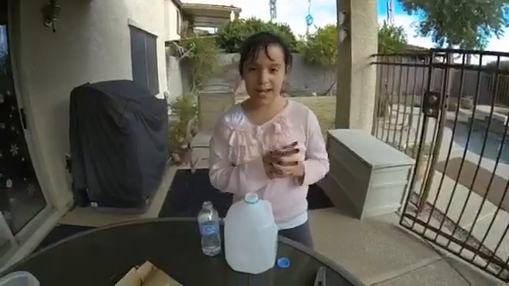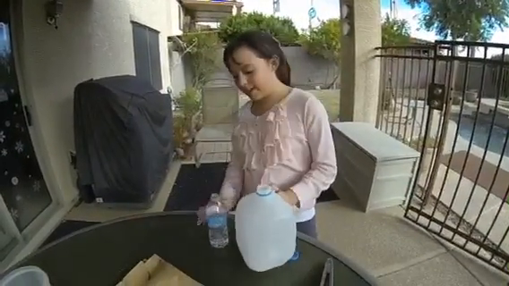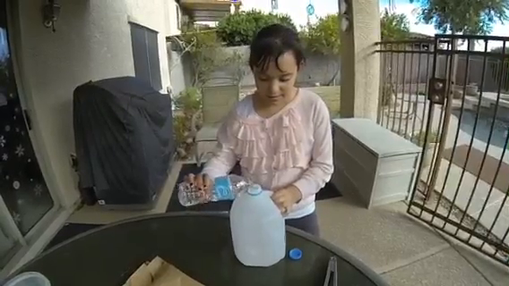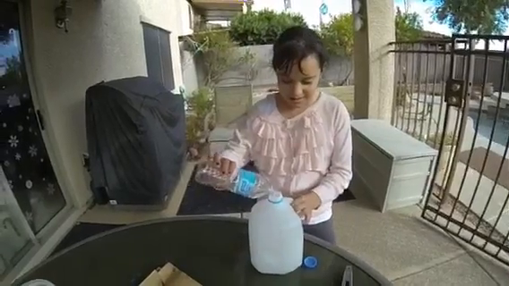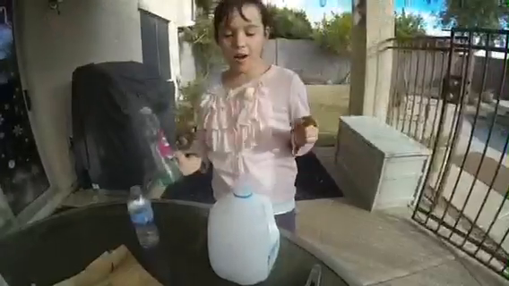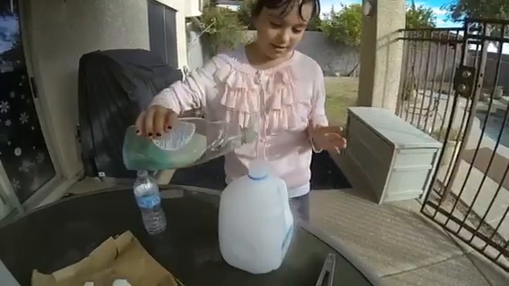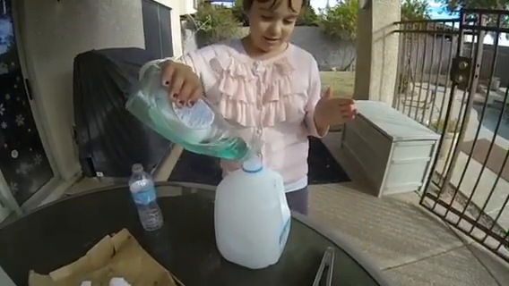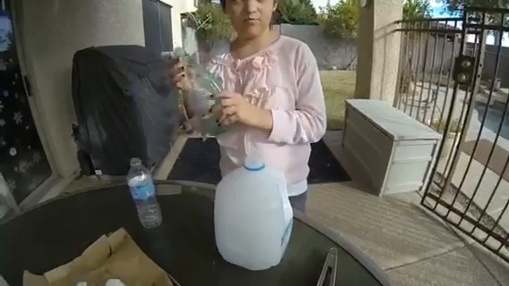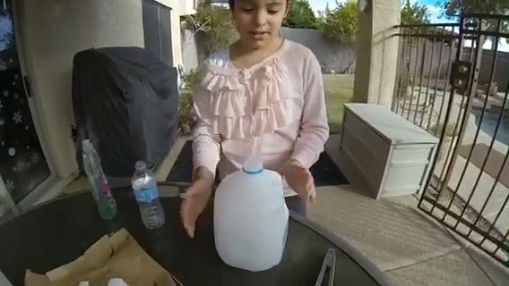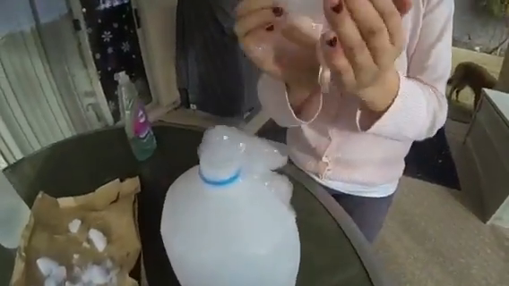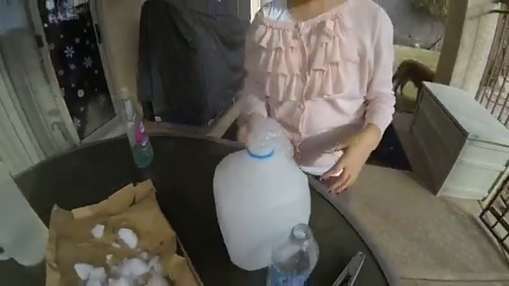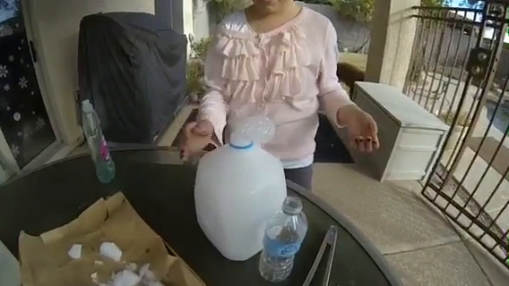Another fun thing to do with dry ice is to get dry ice in a milk jug and pour some water. And now I'm going to add some Dawn to it, and we're just going to let it go. Okay, so now it's forming bubbles, and it turns into a gas. We're just going to wait for it to come up, and it's going to keep doing that.